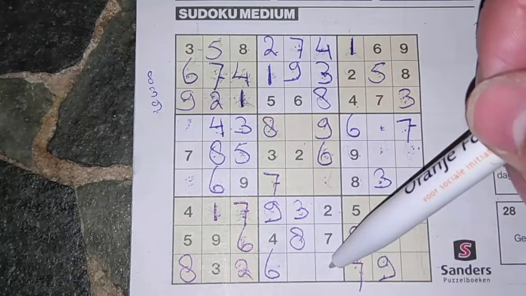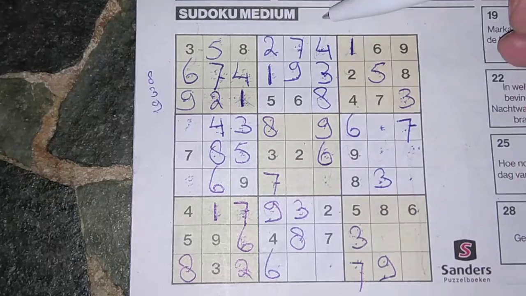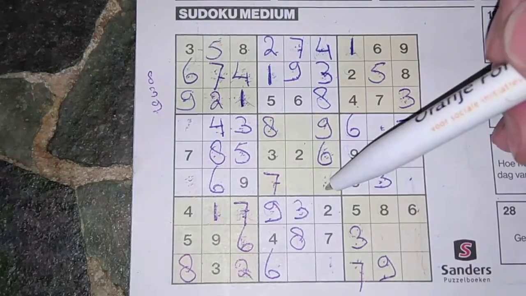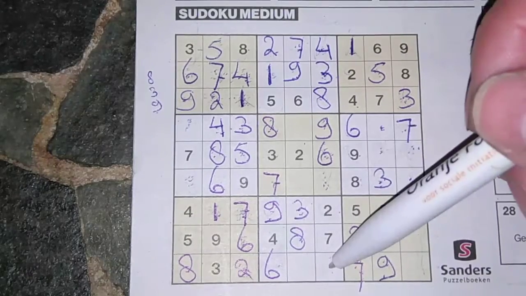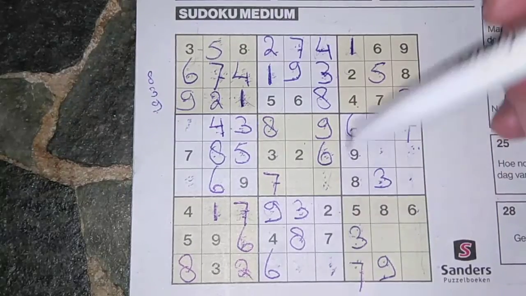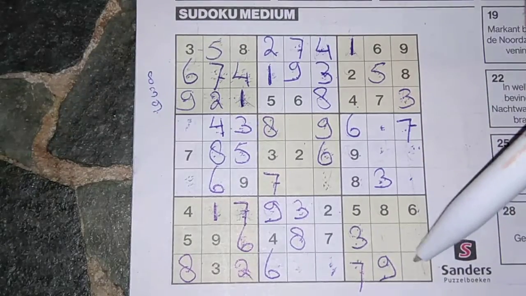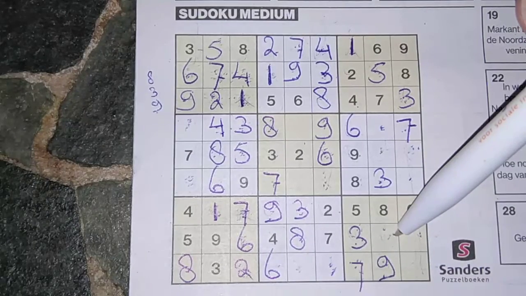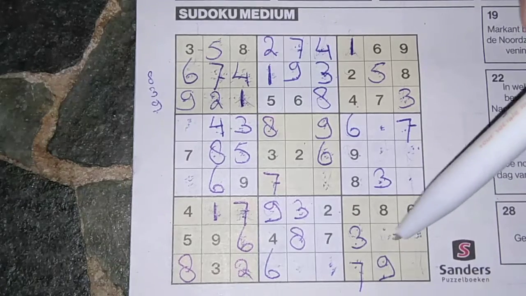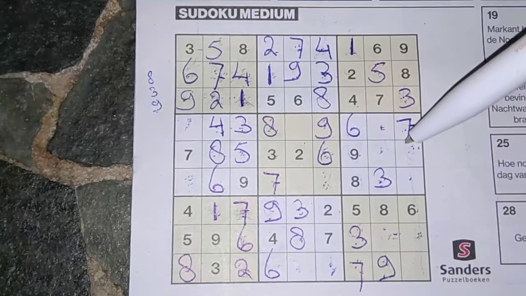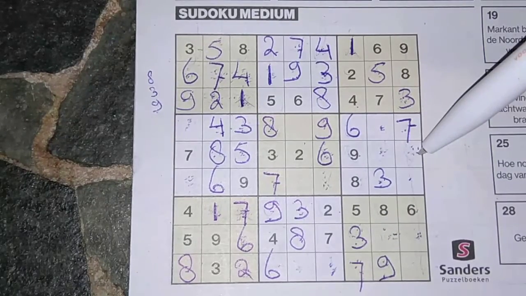2 boxes left. In this column, the 1 and the 5. I cannot fill this yet. This is also the 1 and the 5. How about these 2 numbers? The 1 and the 2 are missing. No, I cannot fill this yet. 1 and the 4. No.